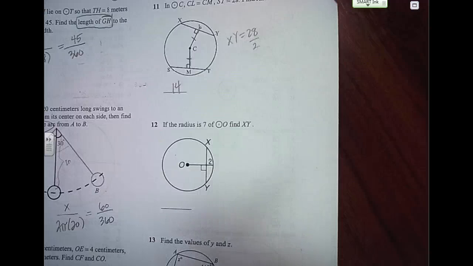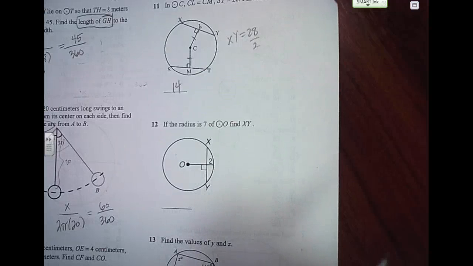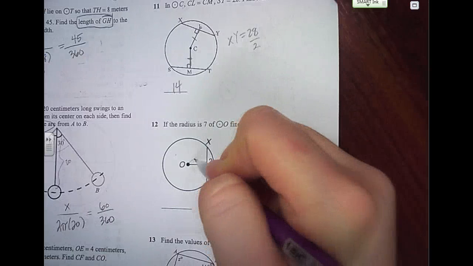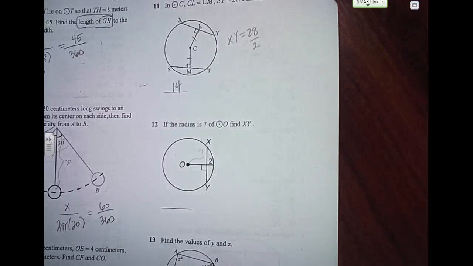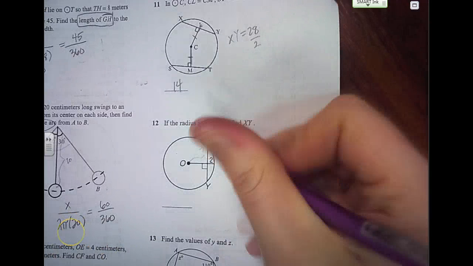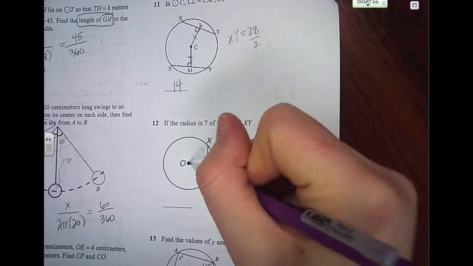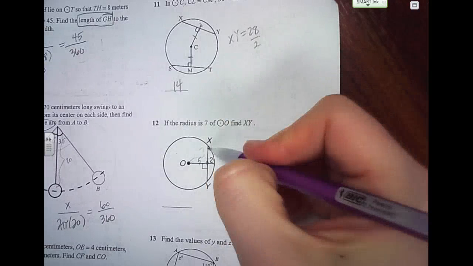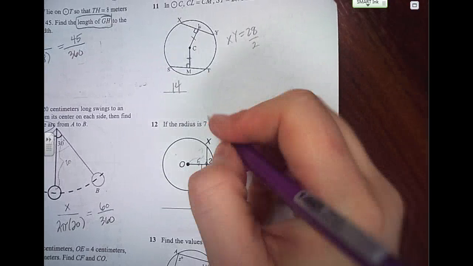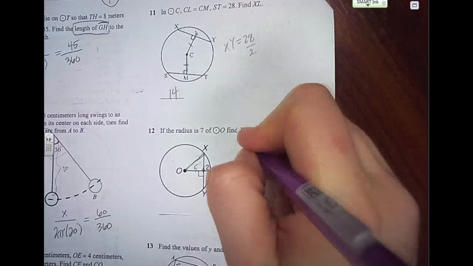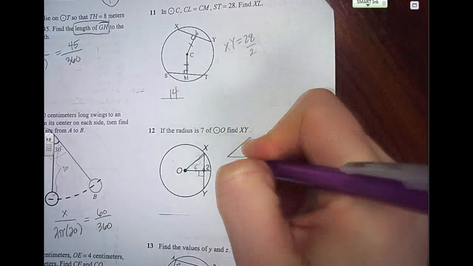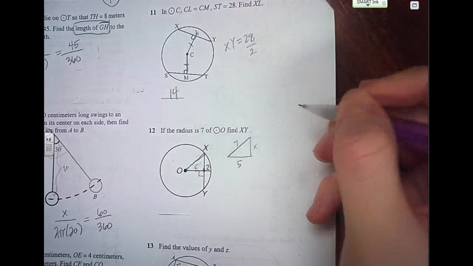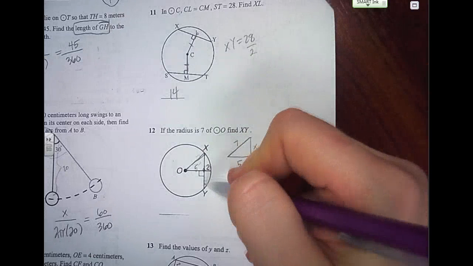Number 12, if the radius is 7, in circle O, find XY. So the radius is 7, so from here to here is 7, which means since this little piece is 2, that means from O to this part here is 5. And I want to find XY. Now, the only way that I would be able to find that, I'm going to draw a radius right here. So I have this right triangle, and I know this is 5, this is 7 because it's a radius, and I'm going to find this piece here. So if I find this piece, I can just multiply it by 2 to find this whole thing.